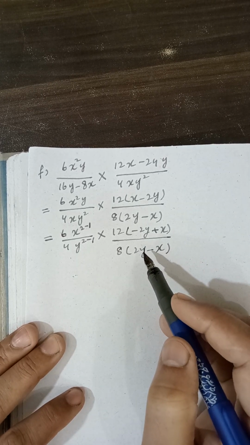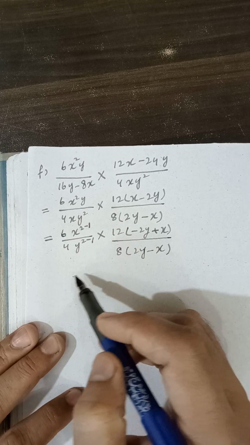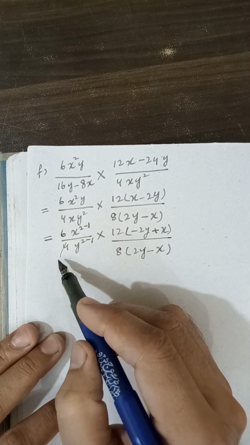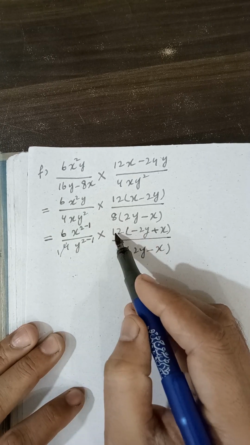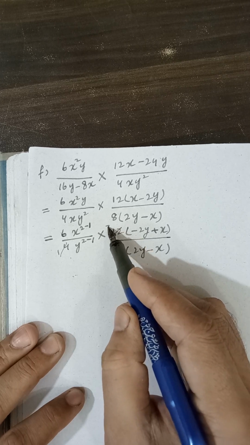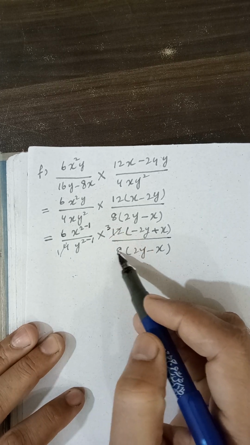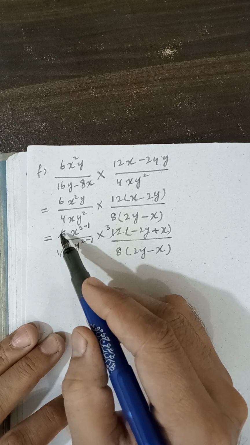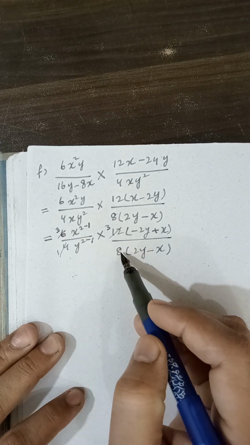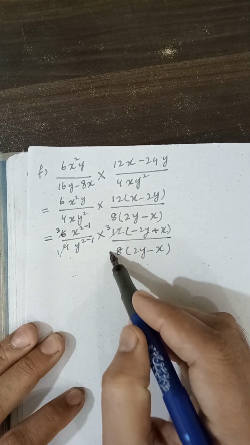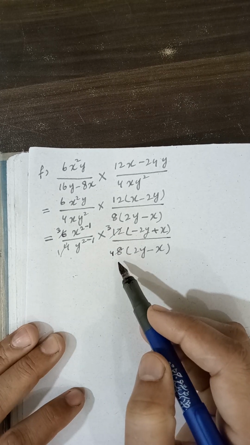Now you can see we can cancel out this. 4 ones are 4 and 4 3s are 12, 3 here, and 2 3s are 6 and 2 4s are 8. These are cancelled.